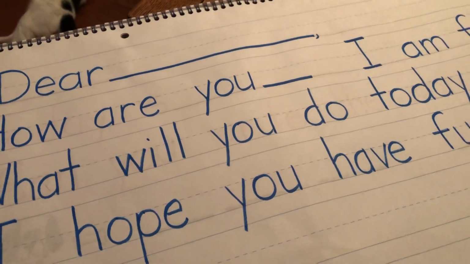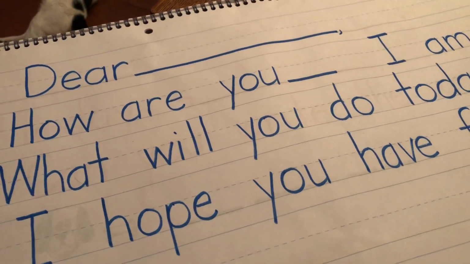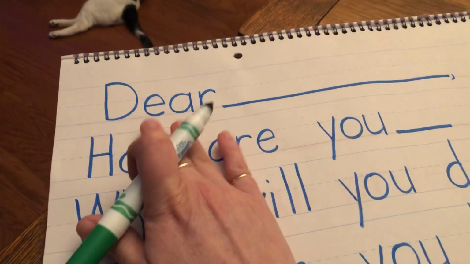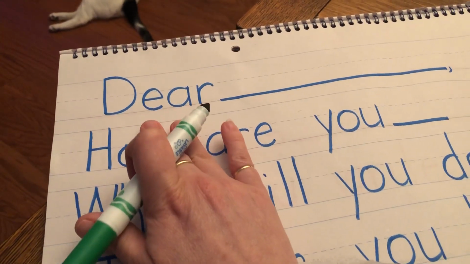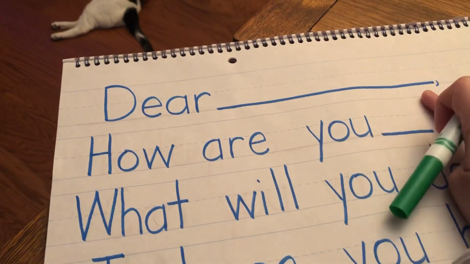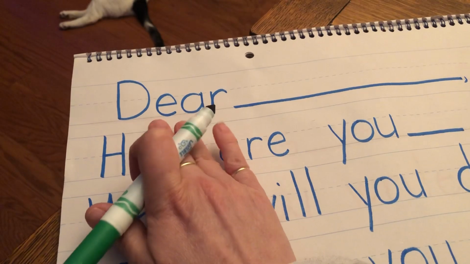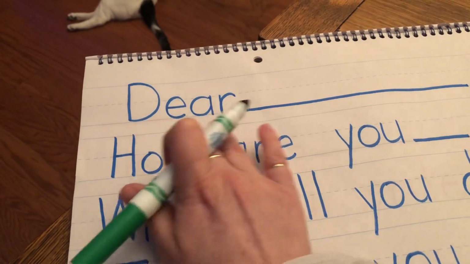So, when you have a friendly letter, the first thing you'll need to have is a greeting. I have my greeting starting with the word dear, and in this space I'm going to be writing her name. I have to start my greeting with a capital letter, so there's our capital D for dear.